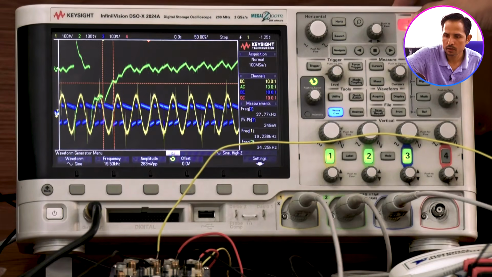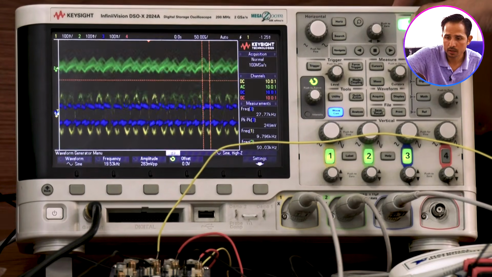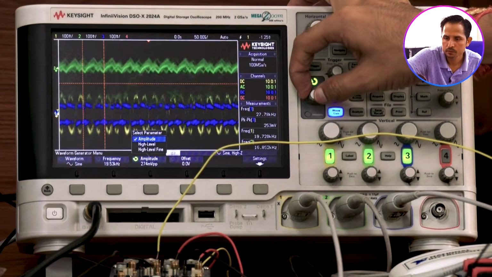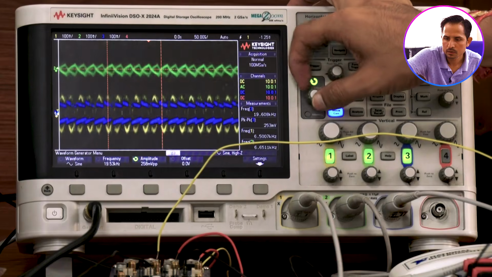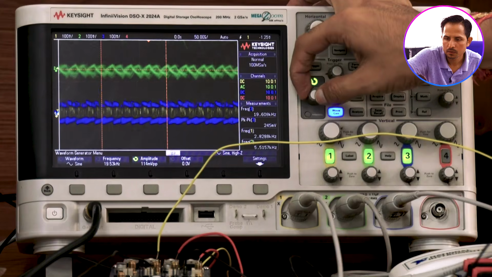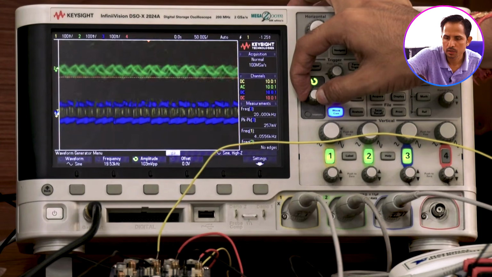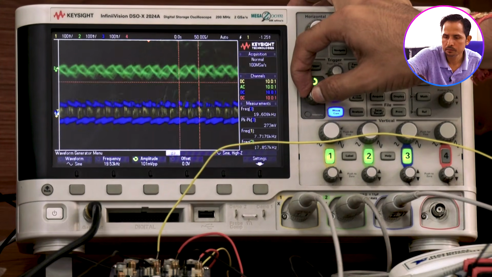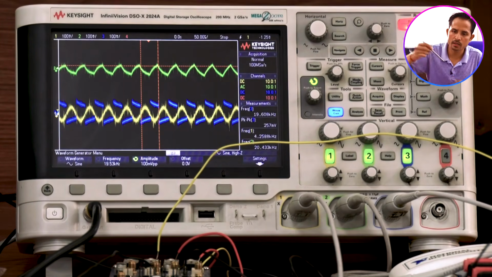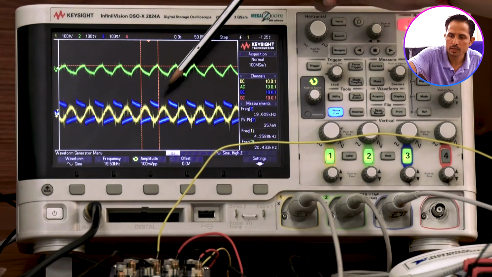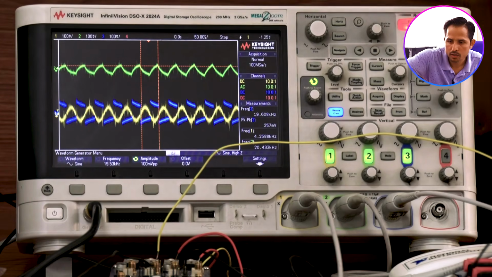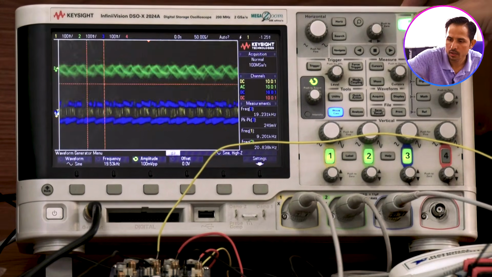If I stop this one, right now the amplitude is high, so I will make it somewhat lower. I will try to keep 100 millivolt. If we see, the yellow one is the input signal which we are giving, which is the sine wave signal. Right now it is somewhat noisy. The input signal we are giving is around 19.53 kilohertz.